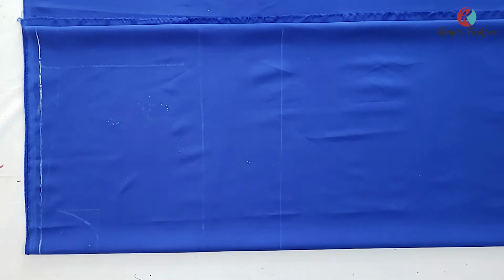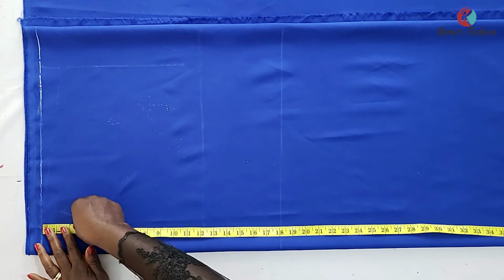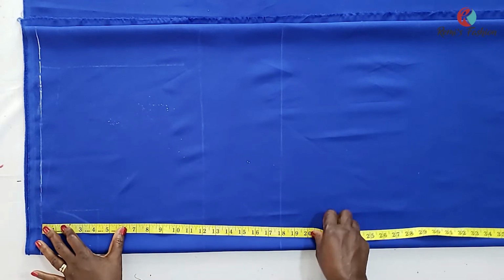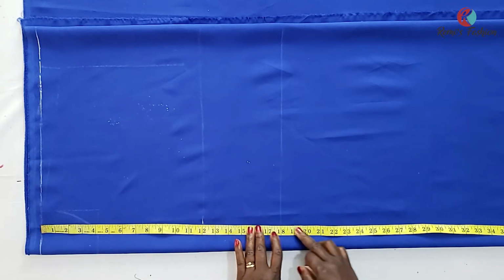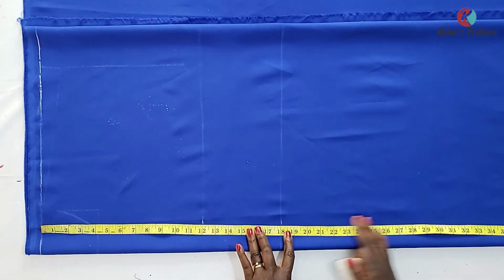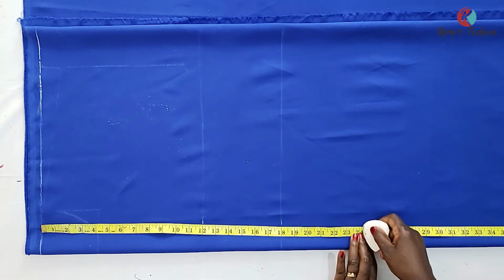That is from my shoulder to my bust, shoulder to my waist, shoulder to my hips, and the length of my dress. So the length of my dress, I'm going to be using 58 inches. I will measure the length from my shoulder to my bust, which is 12 inches. I will mark 12 inches. From shoulder to my waist is 18 inches.